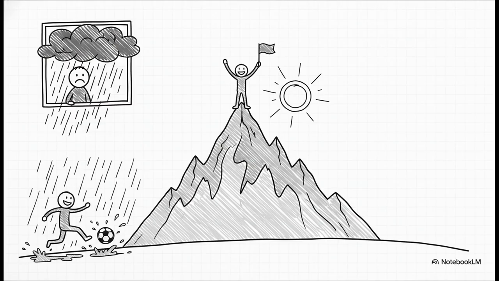Finally, our definitive still examples. It was raining heavily. Still, they continued playing. The work was difficult. Still, she finished it. We're linking independent thoughts clearly and simply.